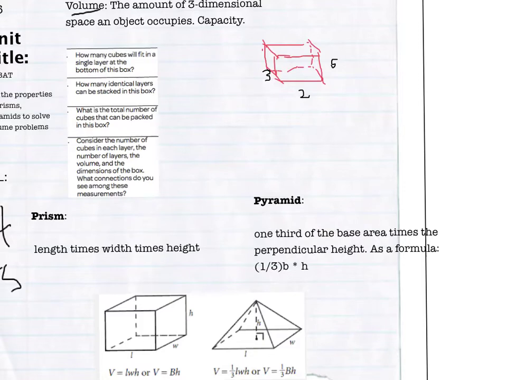Well, we have to look at our base now. And our base here is 3 by 2. So if we want to know how many cubes will fit into the bottom layer, we need to know how much our area is for this base.